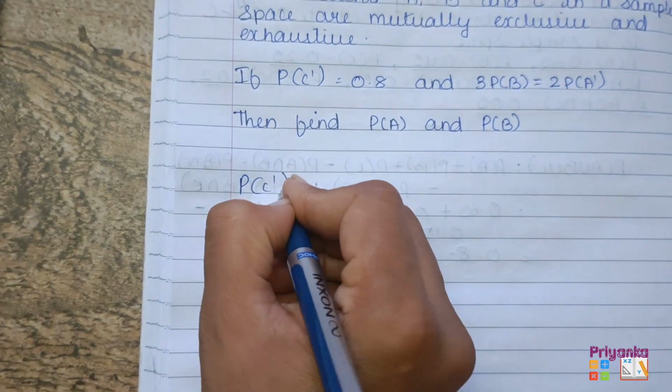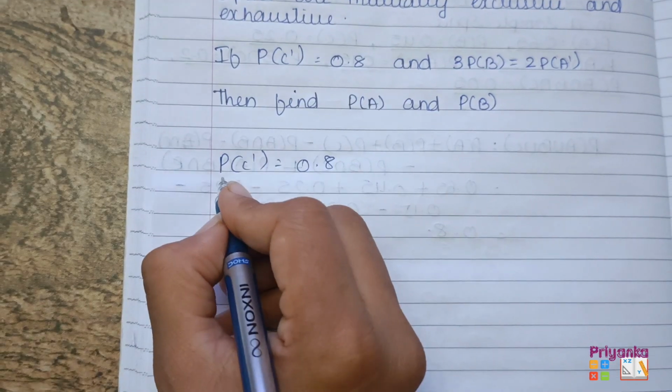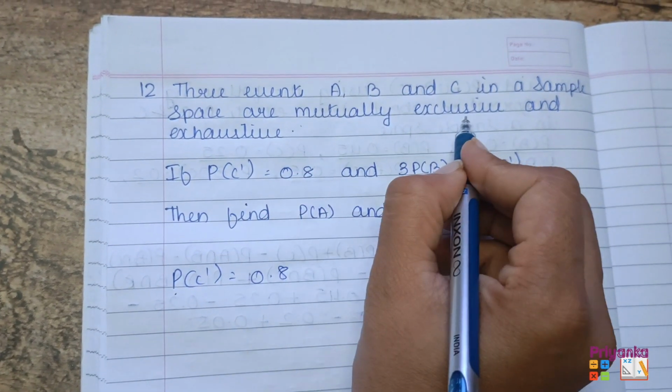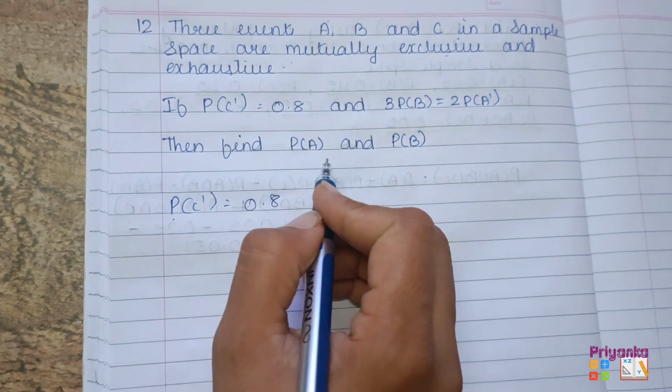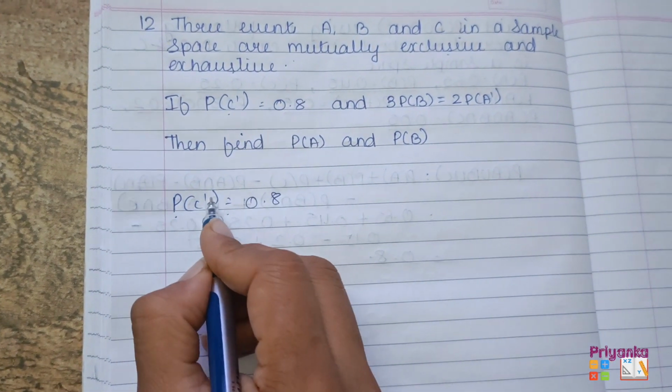P of C complementary, which is shown, is 0.8. Now if we want to find out P of C, again it is given mutually exclusive and exhaustive. So again we are going to find out P of A plus P of B plus P of C. But before that we need P of C, not C complementary.